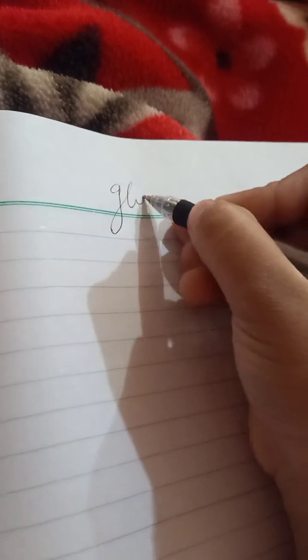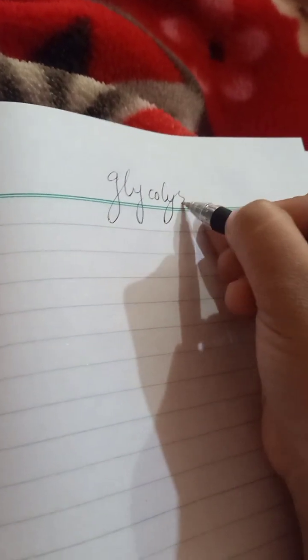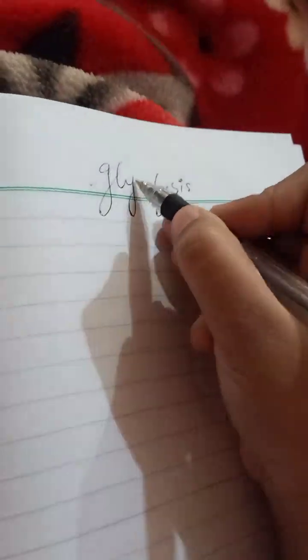Okay, so the last thing that I want to discuss with you guys, not about this chapter, we are having a lot of topics, but today's topic is glycolysis, after the Krebs cycle. So, glycolysis is what? Glycolysis means the breakdown of glucose.